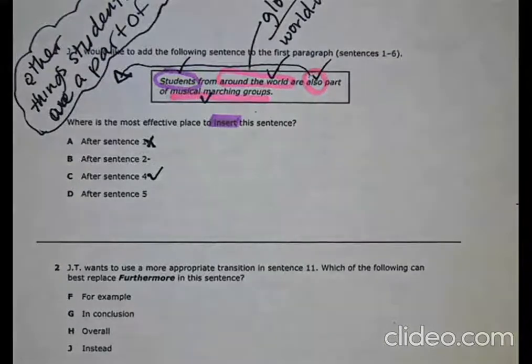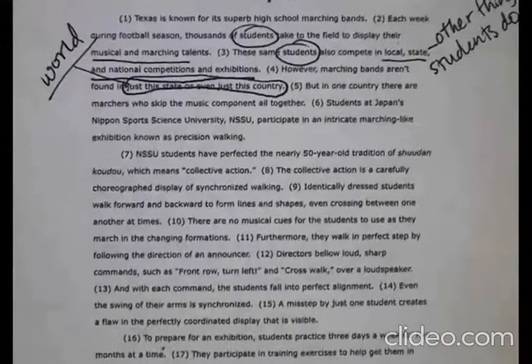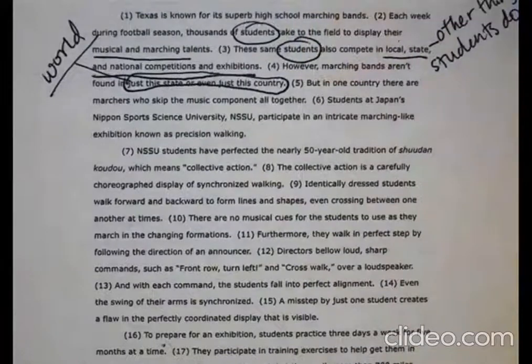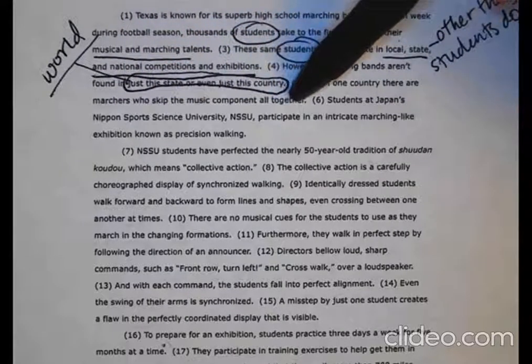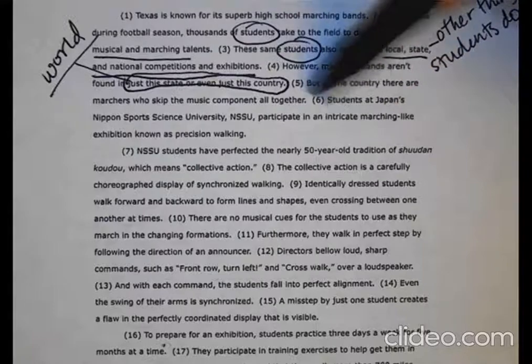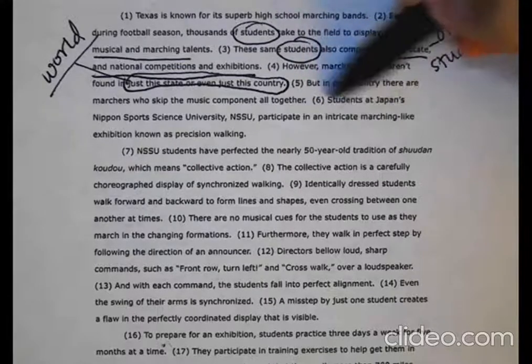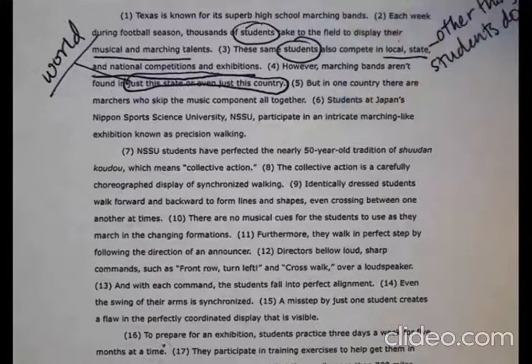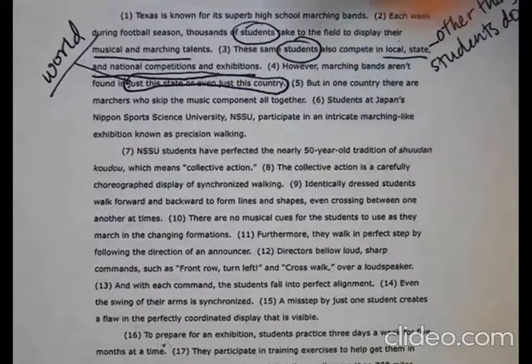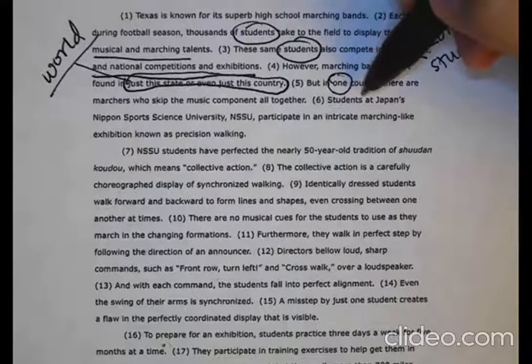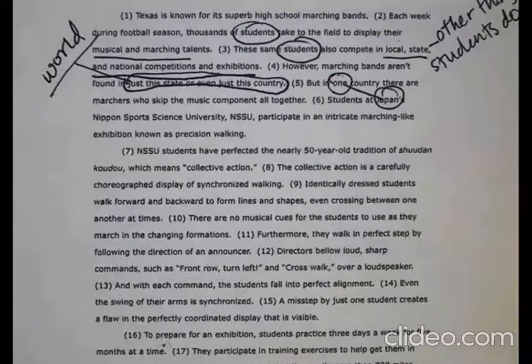Now, let's check sentence 5 and see if we could find a better place. Sentence 5 says, but in one country, there are marchers who skip the music component altogether. So in order to see if it should go after sentence 5, we need to see if there's a connection between 6 and 5 already. Notice how the one we talked about says students around the world. Here it says one country. So you'd think that right afterwards they would talk about an example. And they do. They talk specifically about Japan right after.